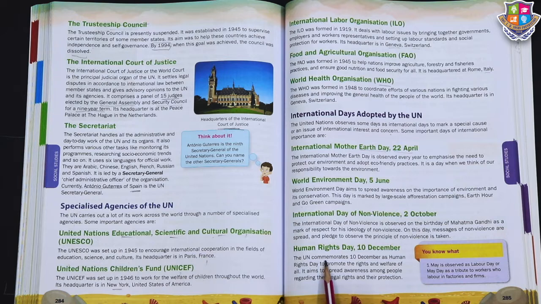The UN commemorates 10 December as Human Rights Day to improve the rights and welfare of all. It aims to spread awareness among people regarding their legal rights and their protection.